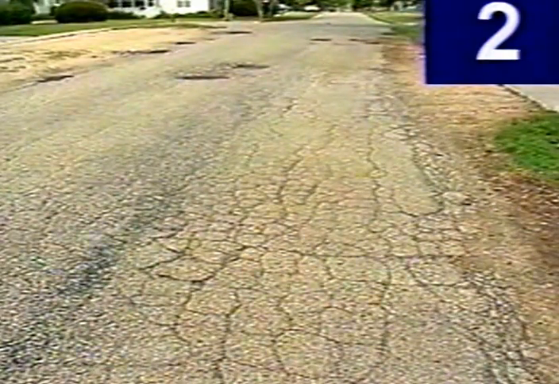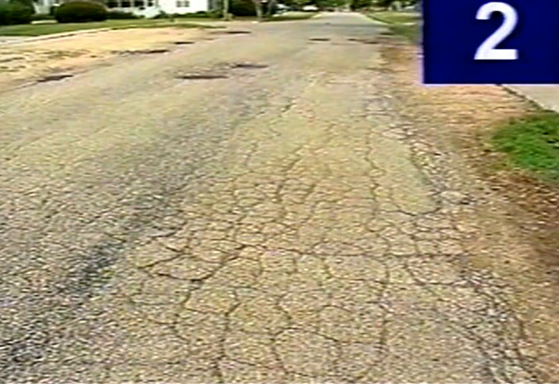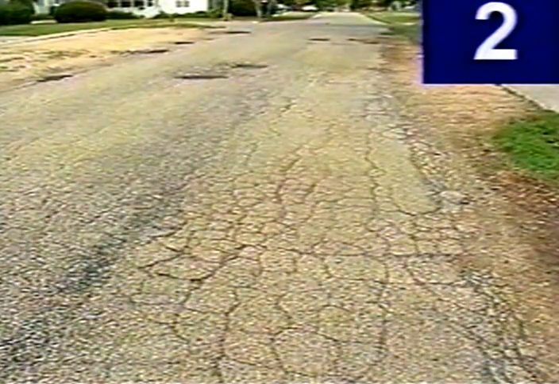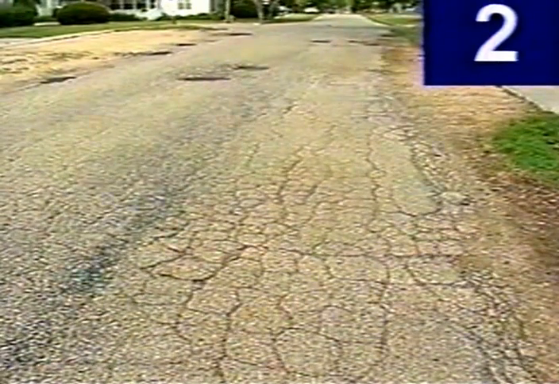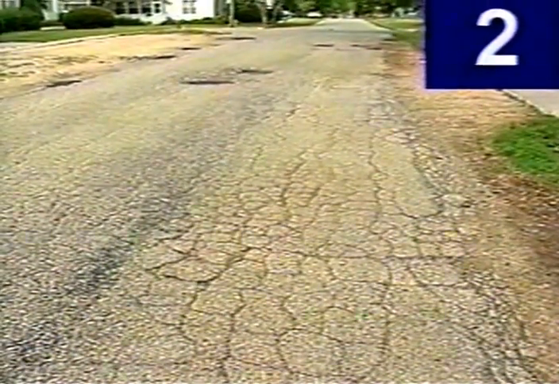Again, extensive alligator cracking in this pavement. You can see the area adjacent to the pavement is higher than the road. You have no drainage. You have probably very limited base in this particular case. A lot of patching and distress. I would recommend total reconstruction and rate this pavement a 2.